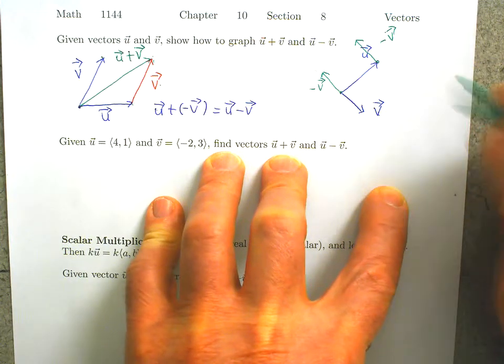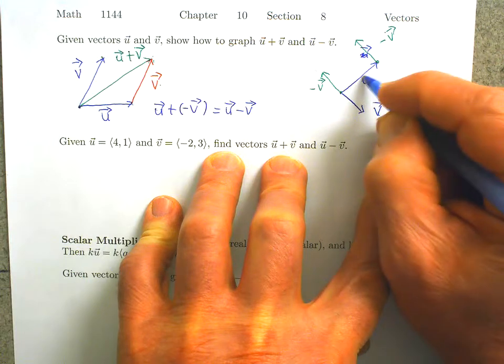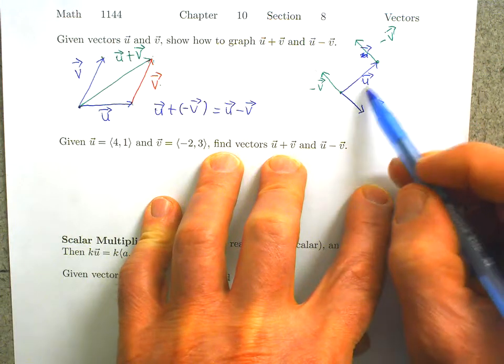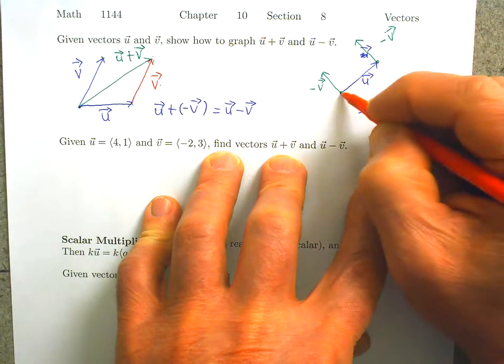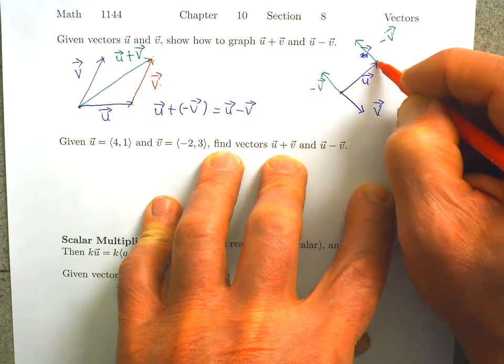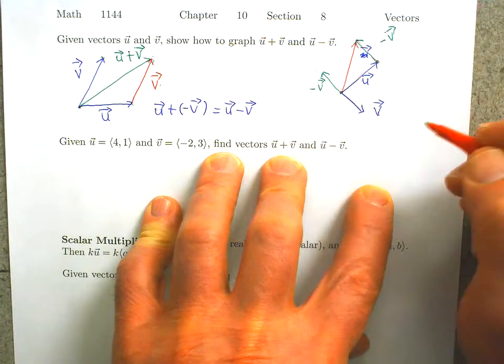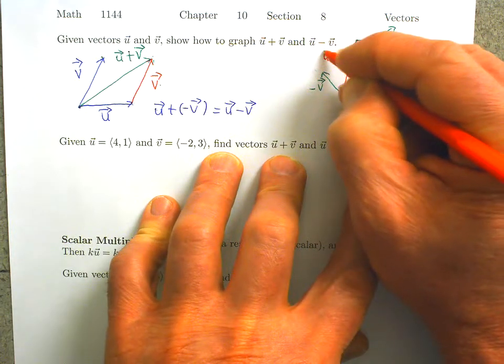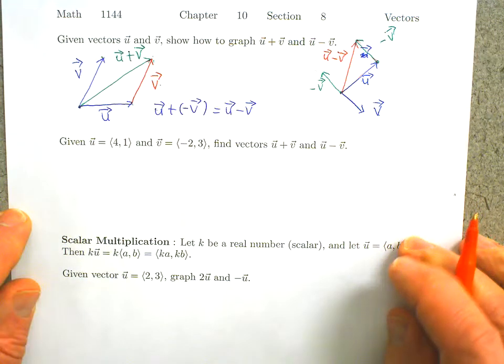So this is my vector u, and I'm going to add u plus negative v. So u plus negative v is this vector, but u plus negative v is just u minus v, if you get the idea.